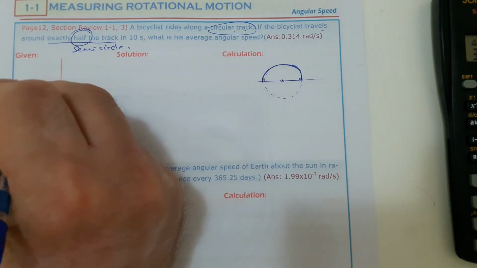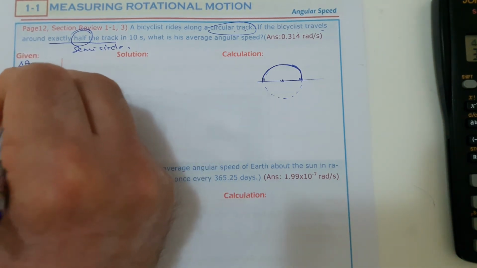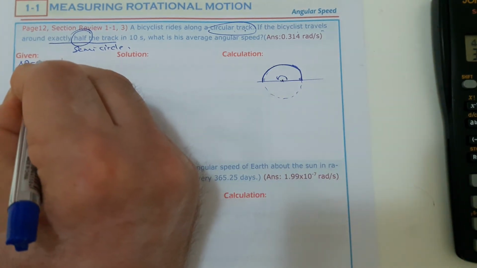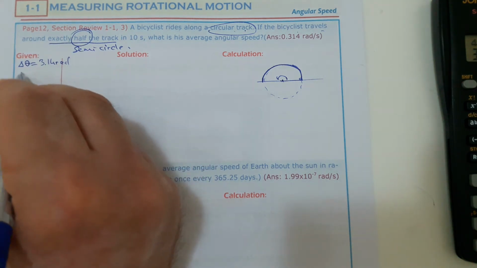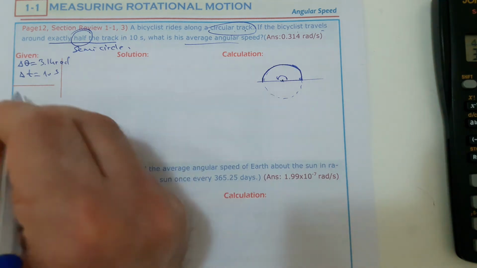In 10 seconds, half the circle, that delta theta for a semicircle is pi radian, which is equal to 3.14 radian. Delta t is equal to 10 seconds. It takes 10 seconds. What is the average angular speed?